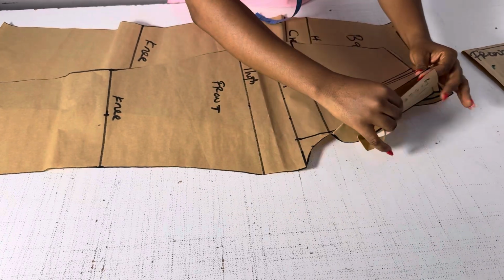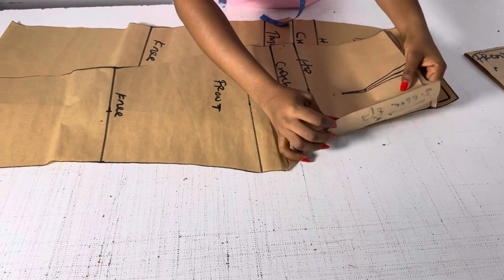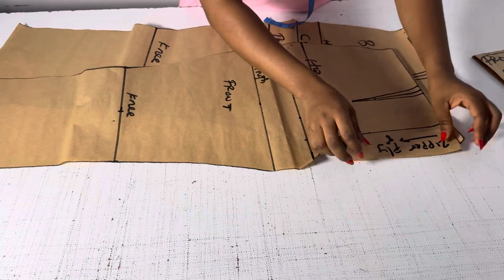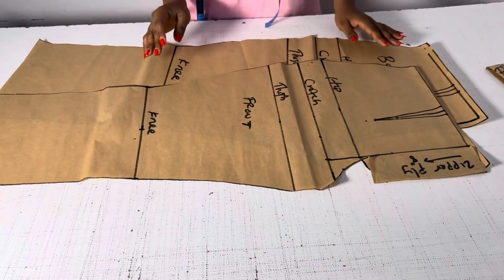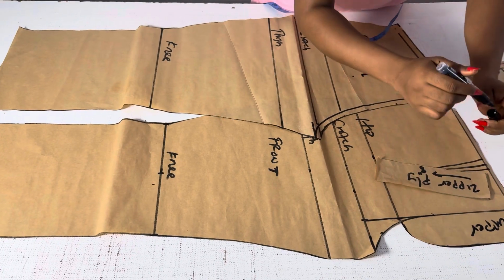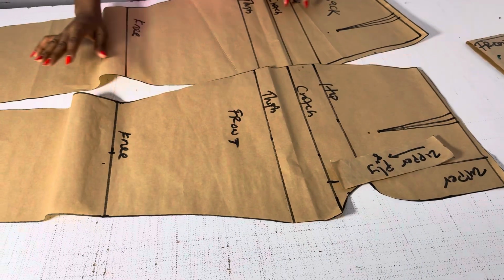So here is the extra that you need for your zipper fly, so that whenever you fix your zipper it looks very neat and very professional. Also note that the back crotch is always bigger and longer because of the extra crotch extension. Our pant patterns are ready.